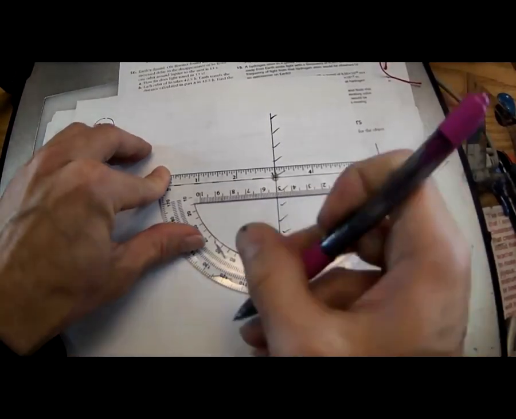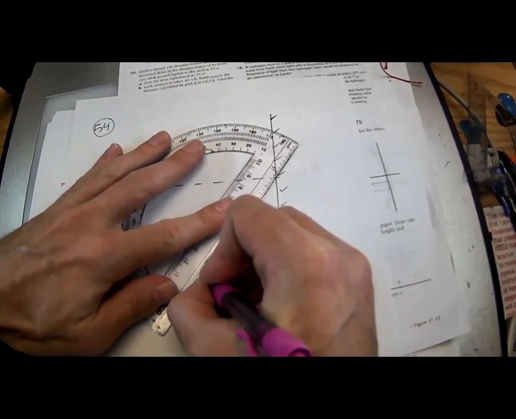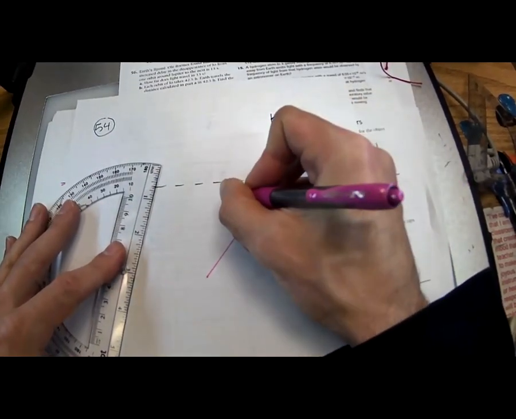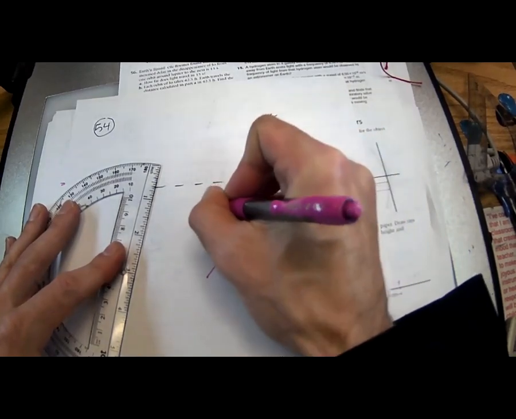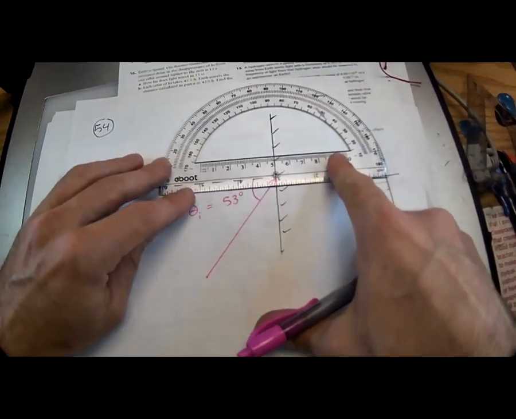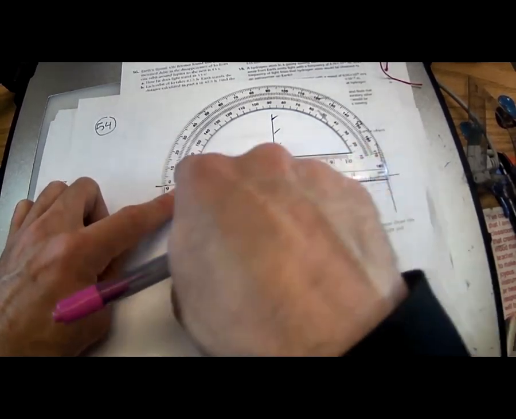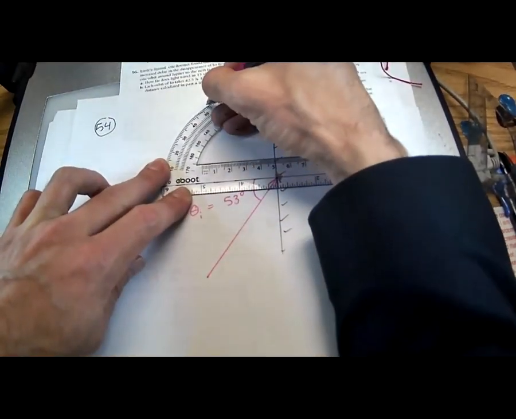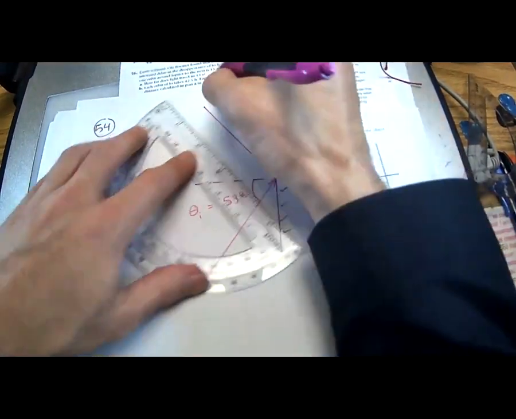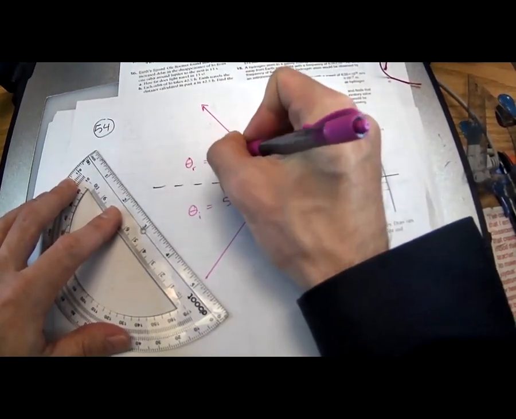Pretty good practice, right? There's 53. So here's your incident ray. This right here is a 53 degree angle, and that's equal to theta sub i, the incident angle. And the law of reflection says it has to bounce off also at 53 degrees. So I just zeroed out the normal line. I'm going to sweep out 53 degrees. That's right here. This angle of reflection must also be 53 degrees, just like that.